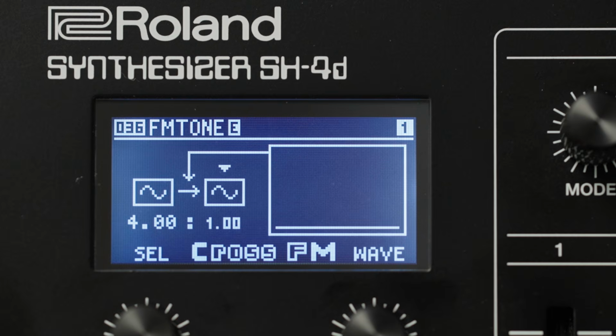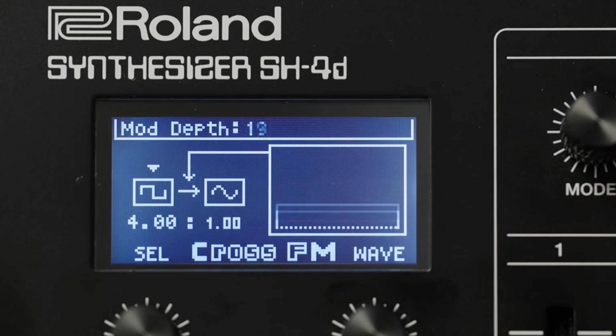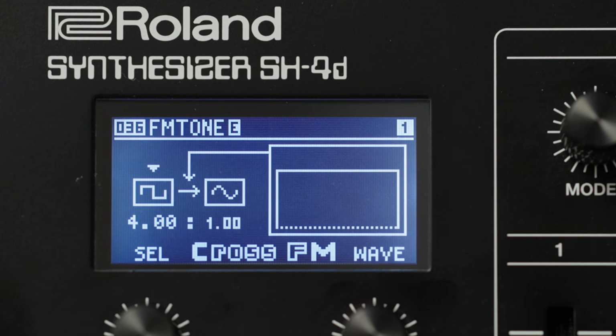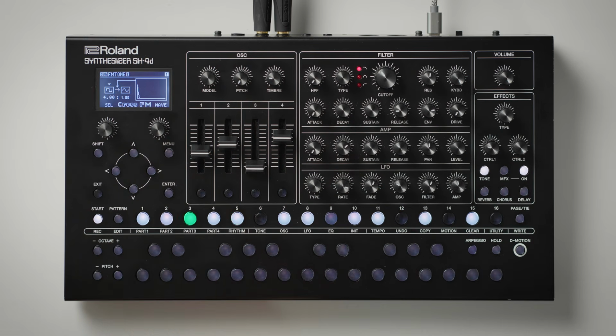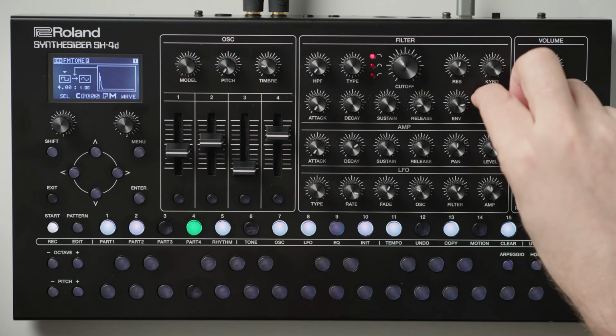The Cross FM oscillator model is great for capturing both classic and modern experimental sounds with its 2 operators, one for the main output and the other to modulate it via the pitch envelope and ratio. I'll select a waveform for each operator and dial them in. I can also add ferocity and character to any of my sounds using the SH-4d's newly developed ladder filter, including a dedicated drive knob that can be added to any model.